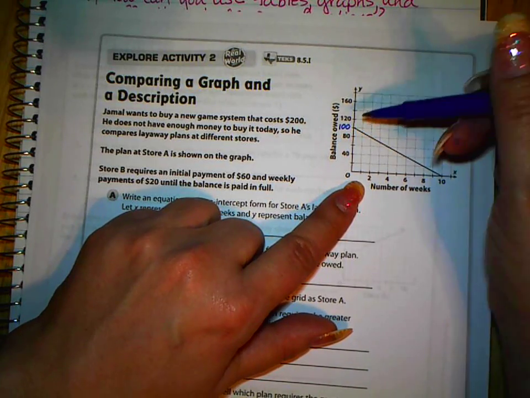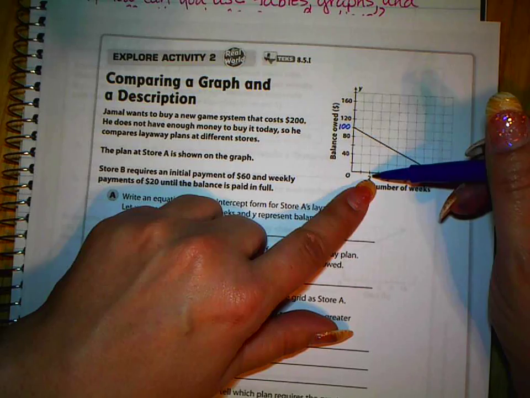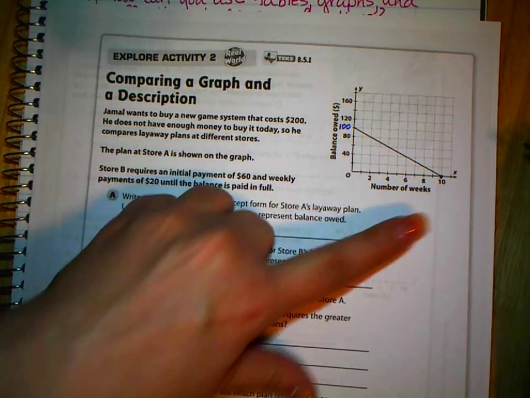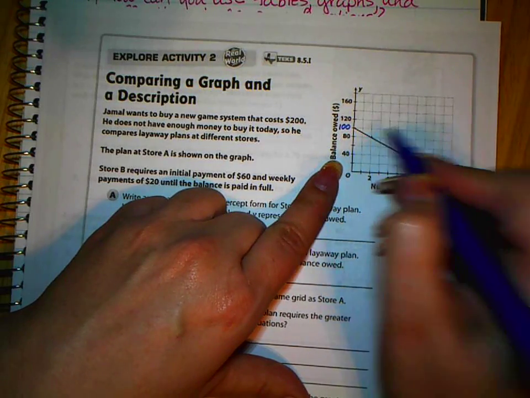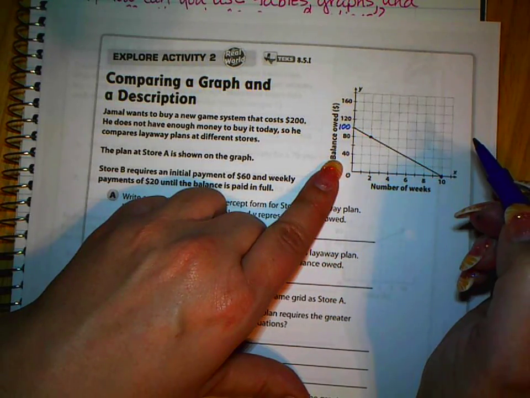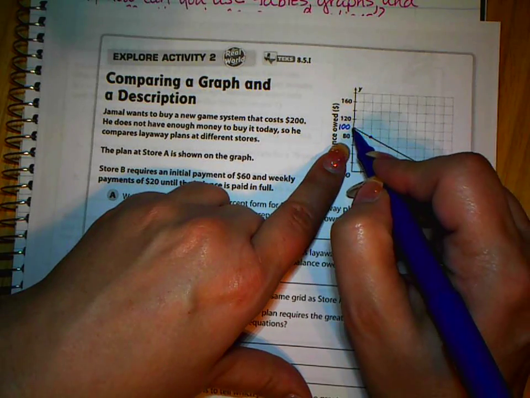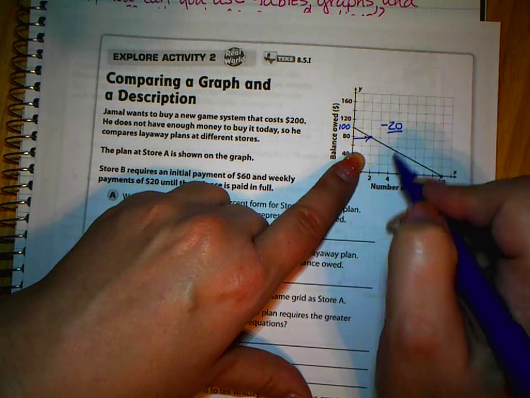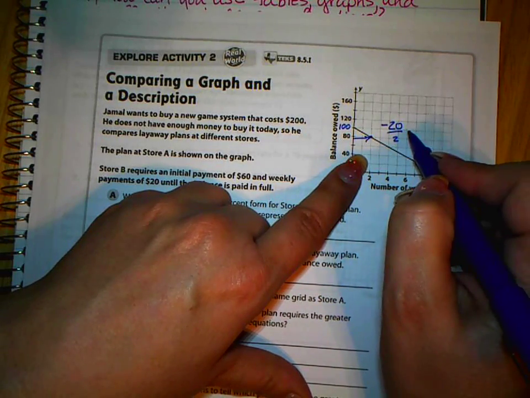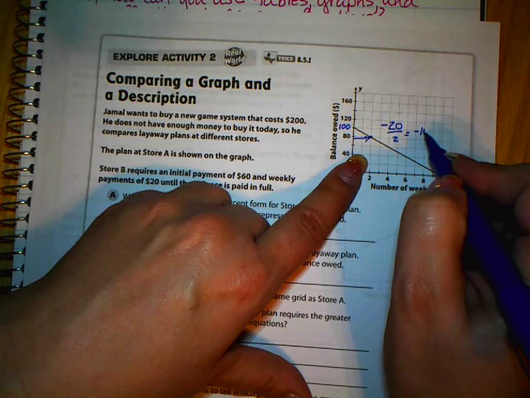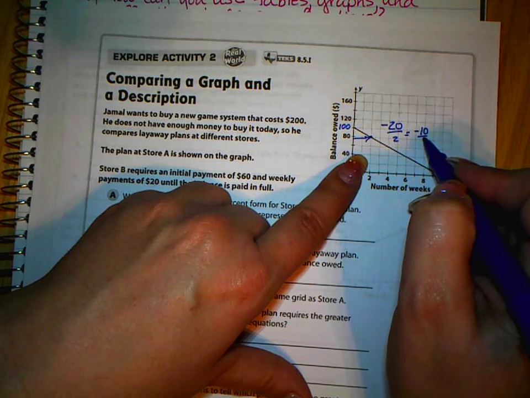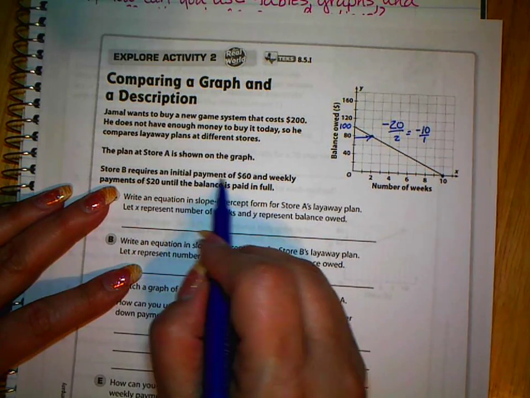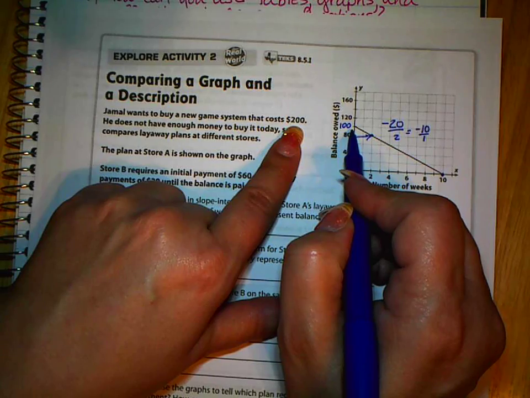And we're going to be paying on it every week, or 2 weeks it looks like, until we get down here to 0 at 10 weeks. And I see a point, I think, right there that I can use. And that's down 20, and that was 2 weeks. So we're paying $10 every week.